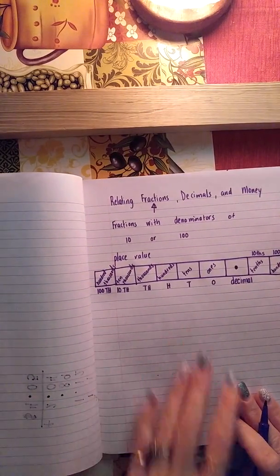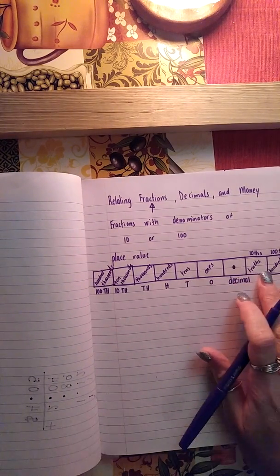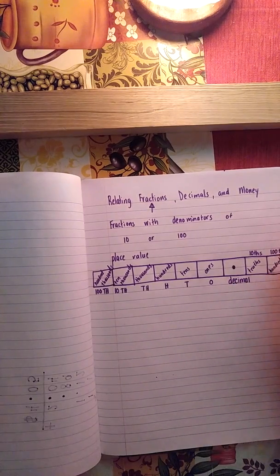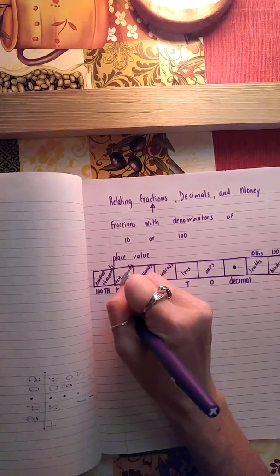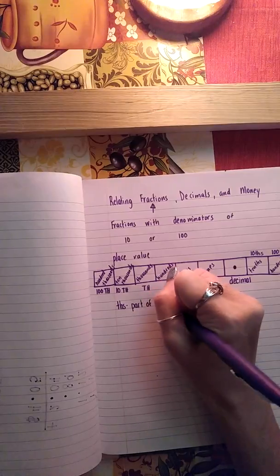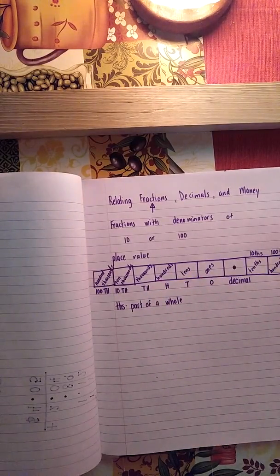And so I think some of the confusion that some students get is because that's tenths, they confuse tens and tenths, and hundreds and hundredths. But if we remember that the THS means part of a whole, THS, part of a whole, that would go after the decimal point, and the others go before the decimal point.